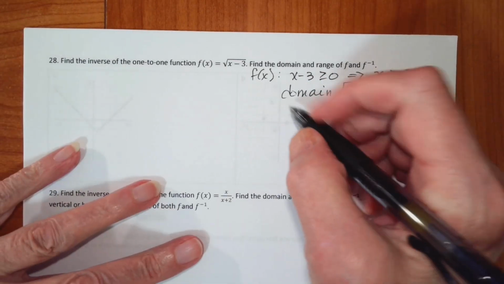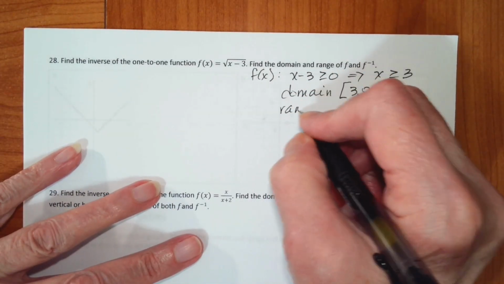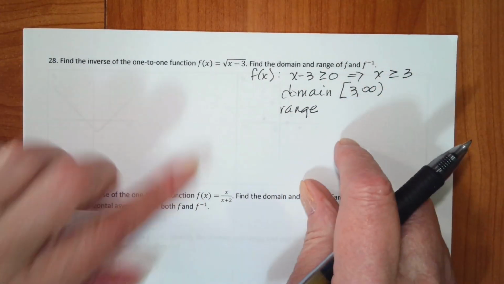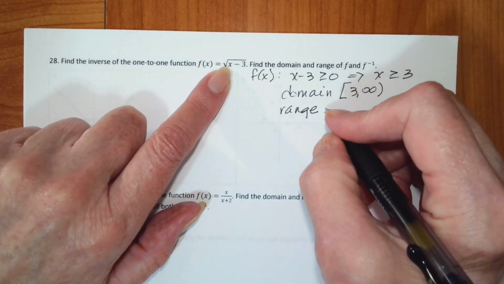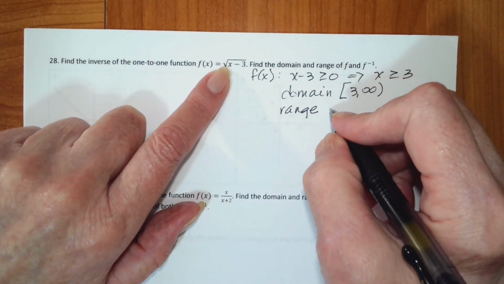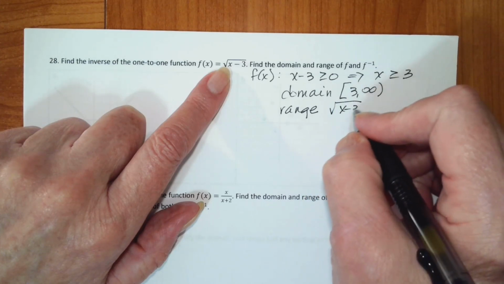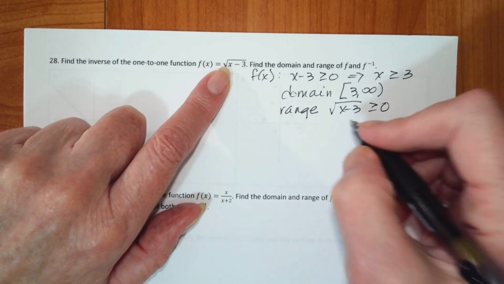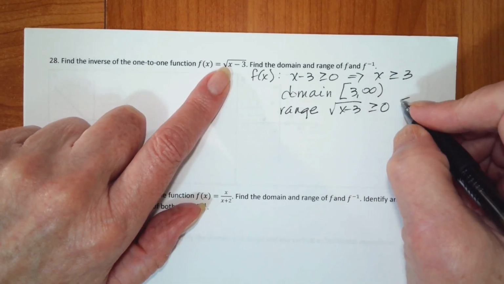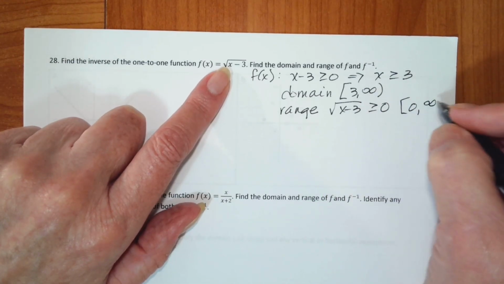Okay. Now my range on this, I know that since this has to be greater than or equal to 0, then the square root of x minus 3 is greater than or equal to 0, so my range becomes 0 to infinity.